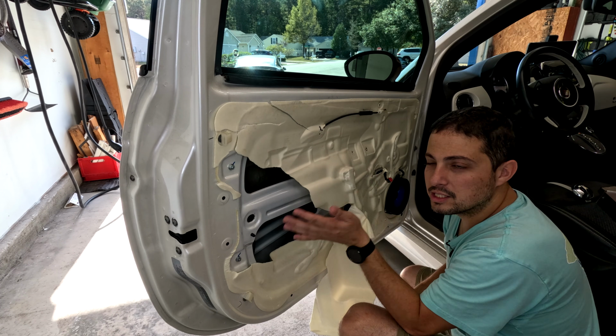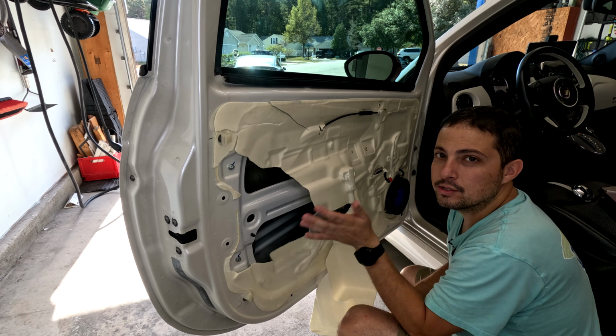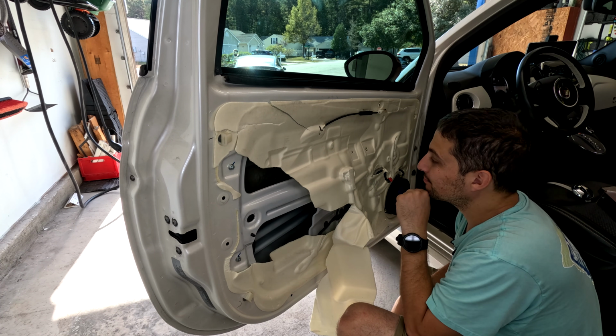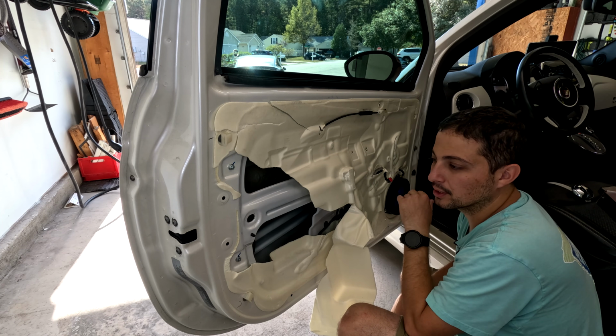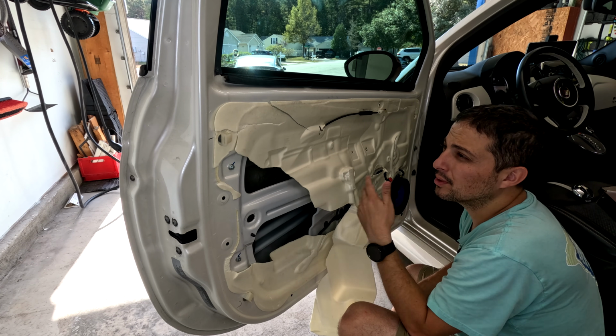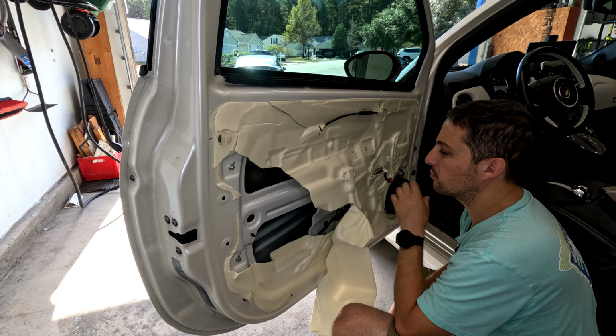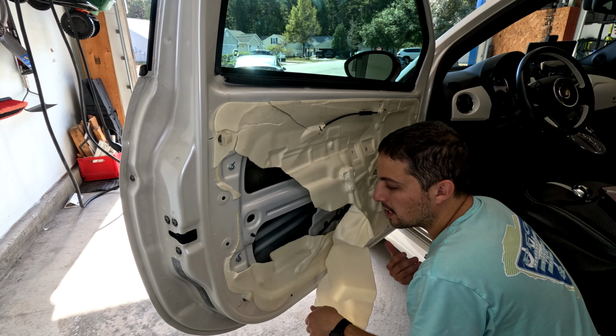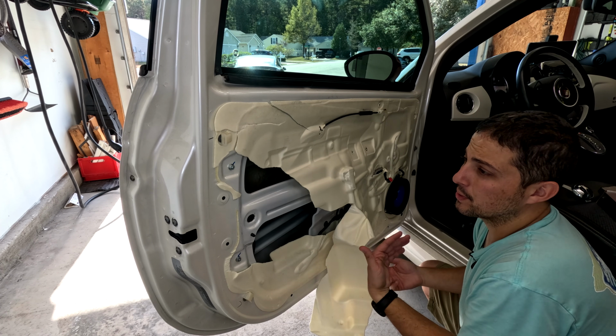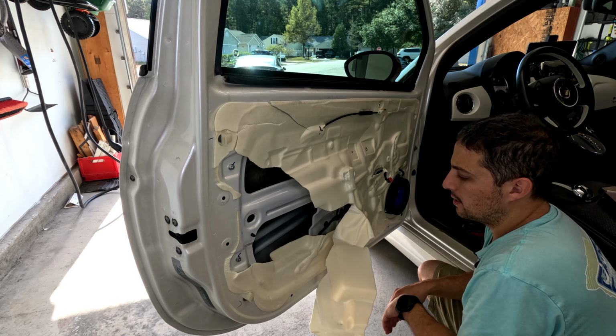So I think ideally the fix here is a new window regulator. I think that's the only thing that we're going to be able to do to really fix this permanently. And they don't look like they're all that expensive, maybe about $40 to $50 for a window regulator. I think that's a good investment. This way I don't have to worry about this window anymore.